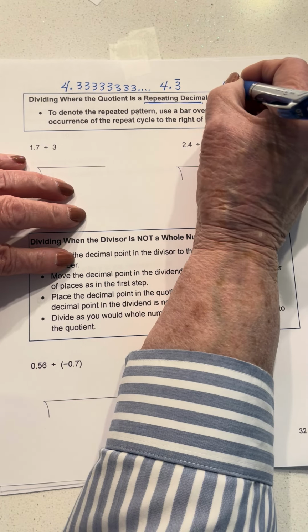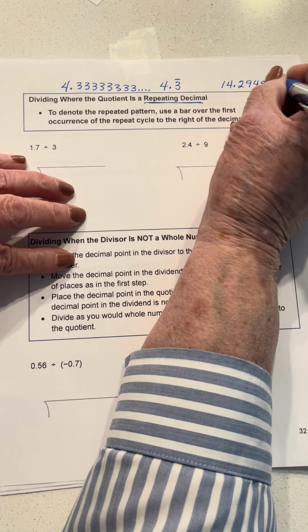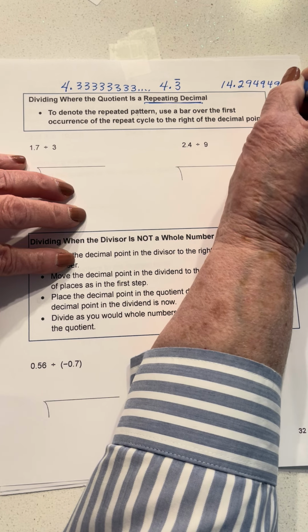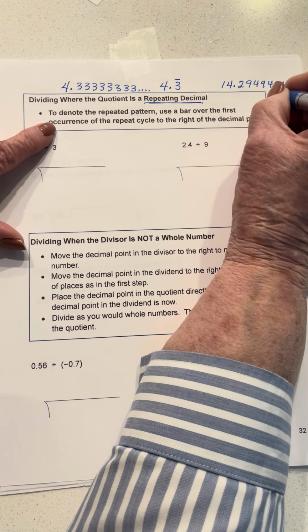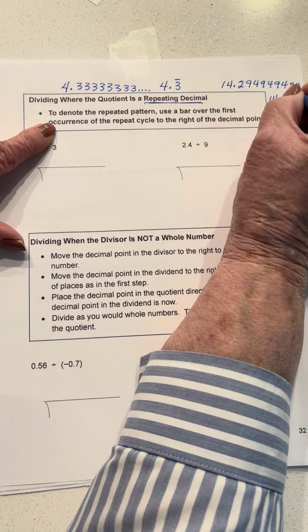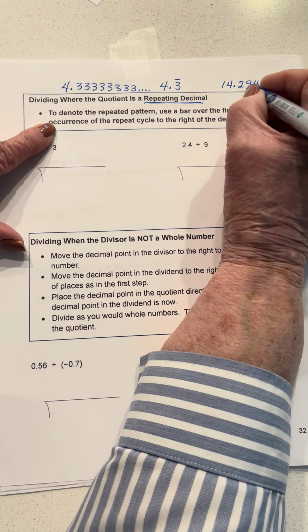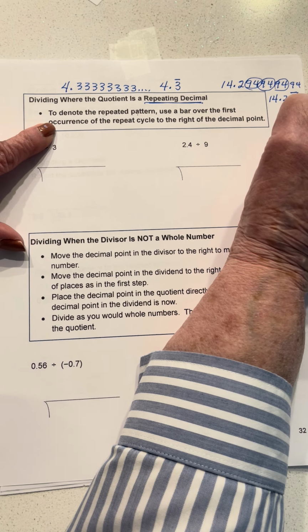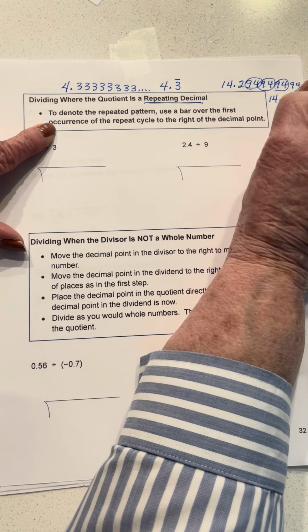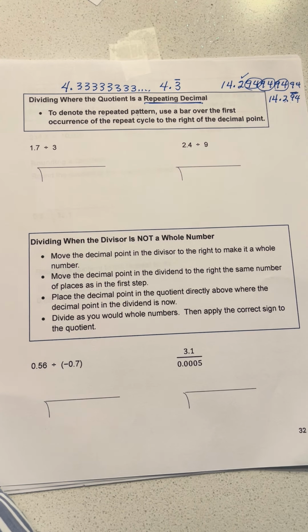If we had something like this, and it continues, then we would write that, it's the 9-4 that keeps repeating. So we write it once and put the bar over, but we do have to remember that we have a 2 there. So that's what they're talking about.